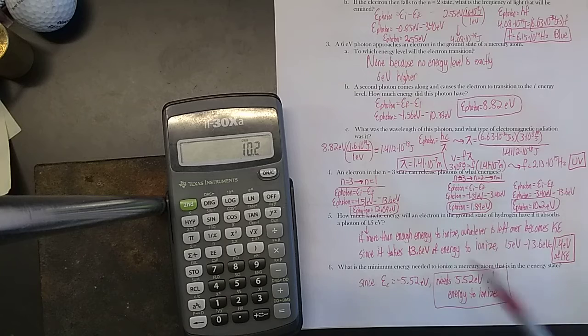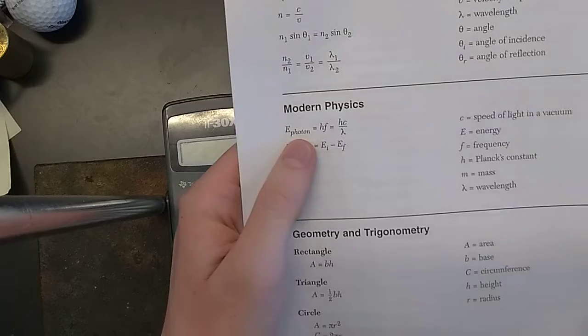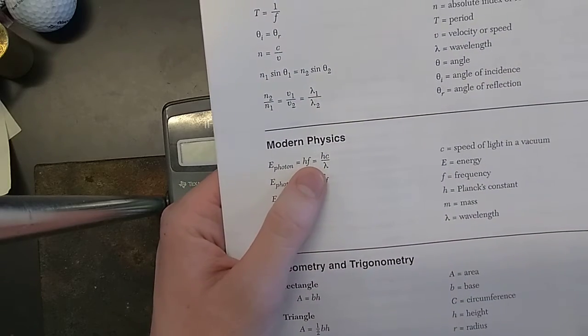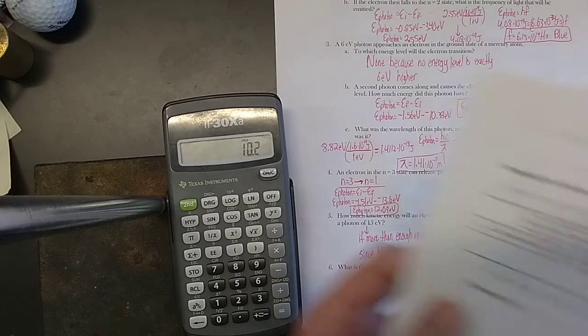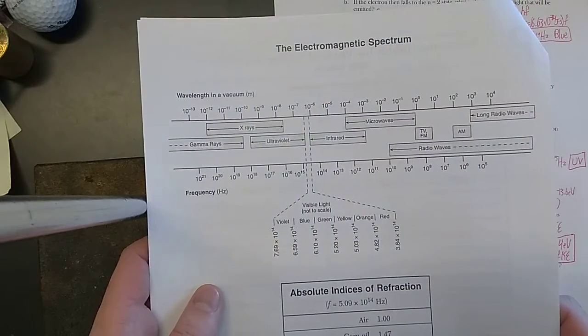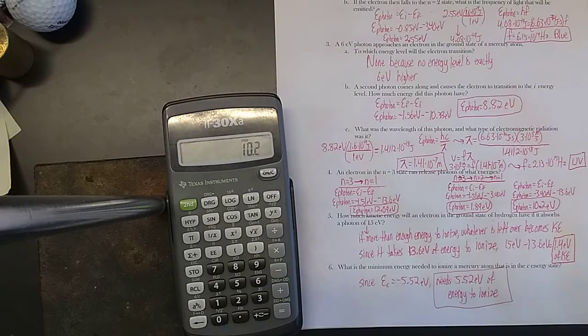Make sure to convert from electron volts to joules, and then use this equation right here, the energy of the photon equals Planck's constant times frequency, to figure out the frequency, and from that we can figure out what type of light is given off, and therefore figure out what sort of material we have, since the energy levels for all the different elements and all the different combinations of elements are completely different. That's the most math we're going to do in this modern physics unit.